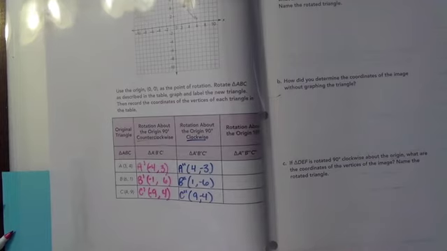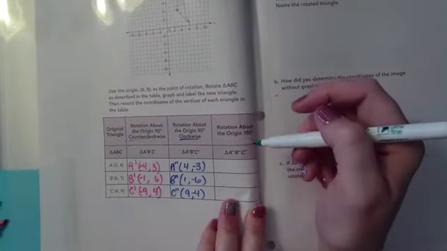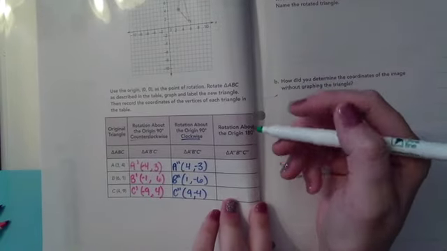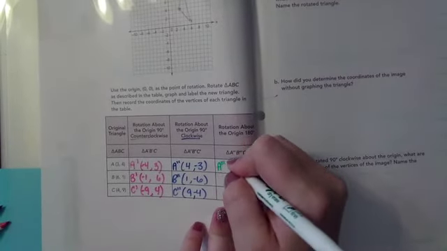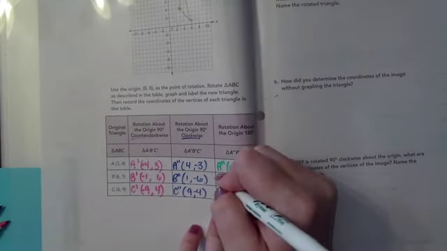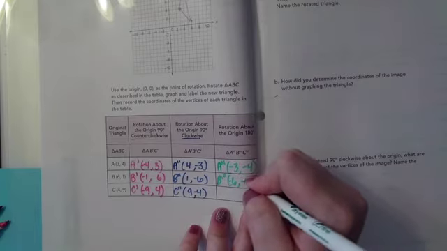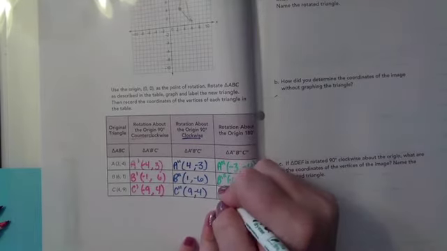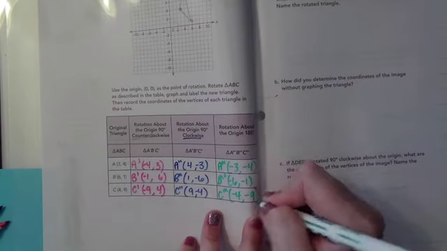So that's why that one is the way it is. Okay, then the last one, 180 degrees. So our rule for 180 degrees is both signs change. No switching or anything else, just change the sign. So it'd be -3, -4. B triple prime would be -6, -1. C triple prime would be -4, -9.